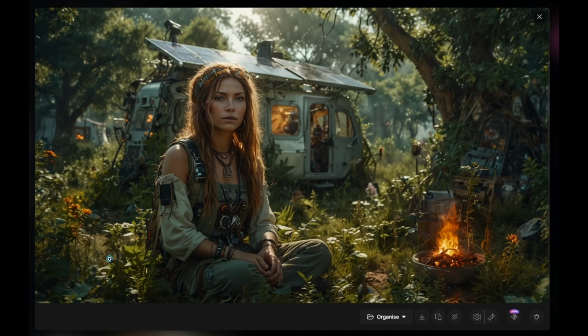So let's take a look here. That generated a really good image. It definitely has more of a post-apocalyptic feel to the campsite. The background is a little bit more like a blend of the tech and nature, which is exactly what that element is set to do. So I'm happy with how that looks as far as what I'm looking for.